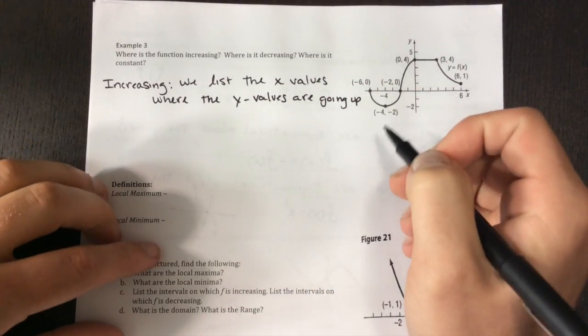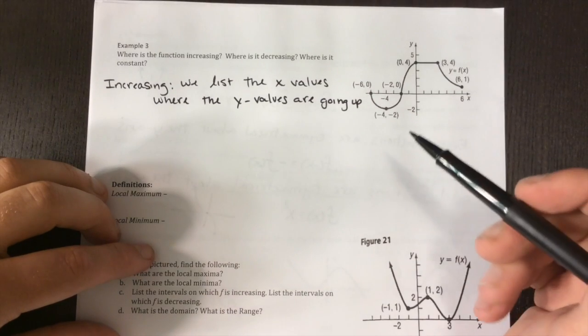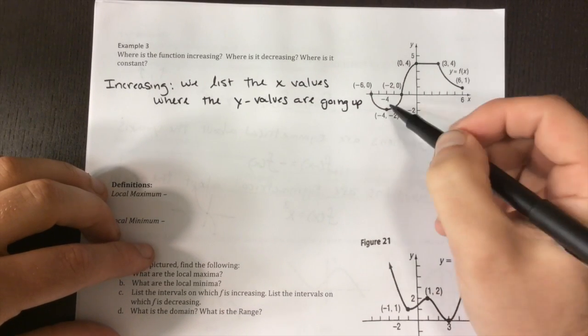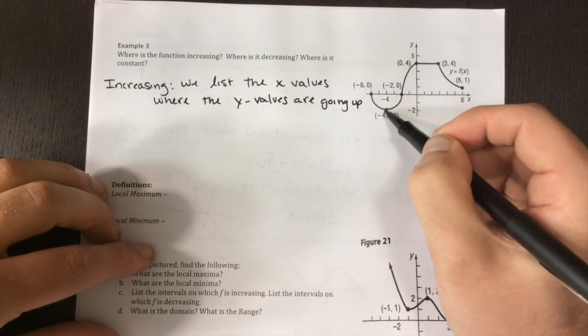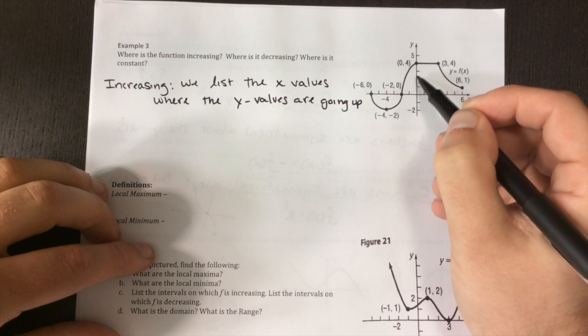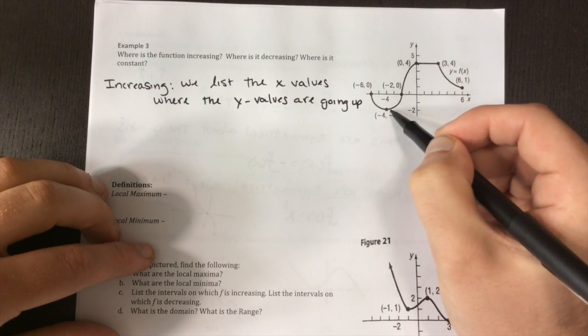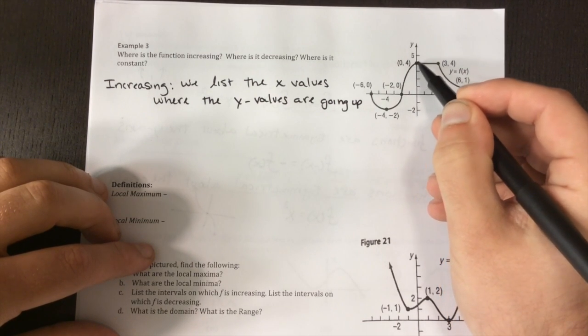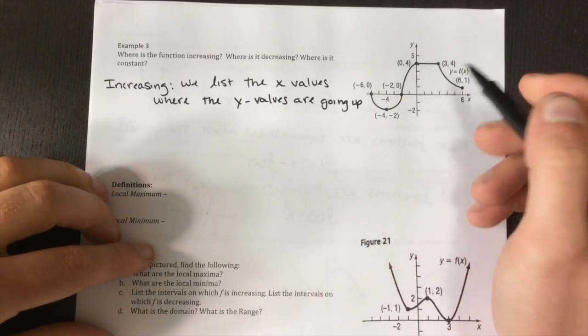So we can look here, this first problem says, where's this function increasing? Well, we can look and see that from negative 4 to 0, my y values are going up. And that's the only spot where we're going up.